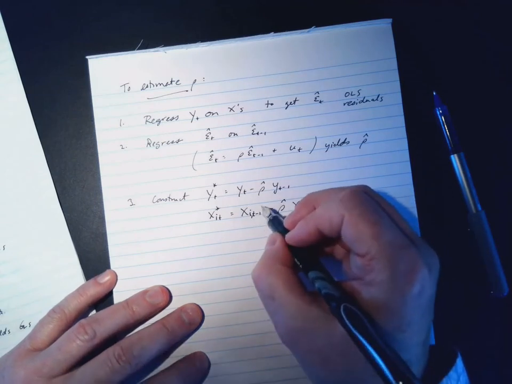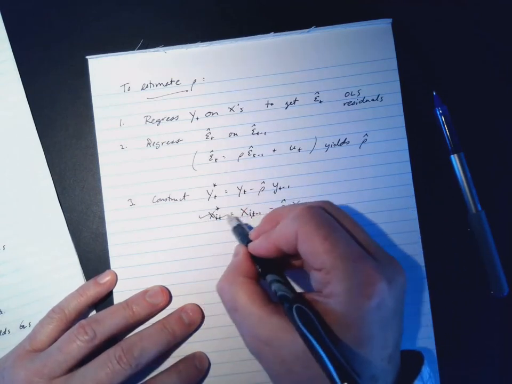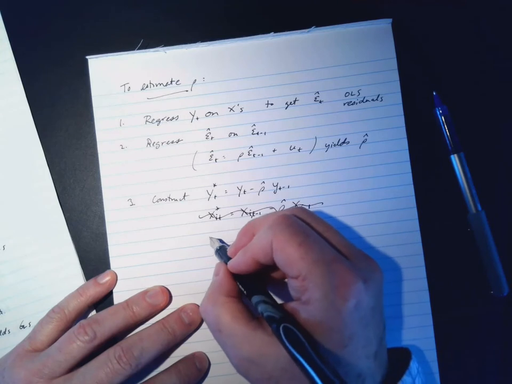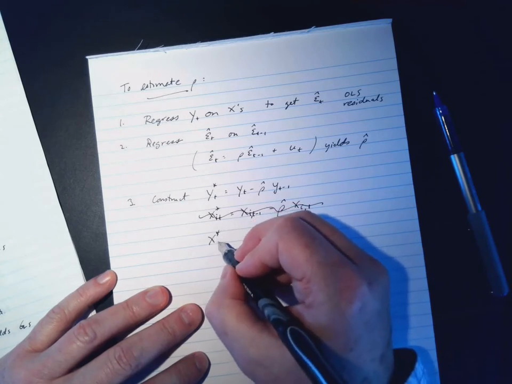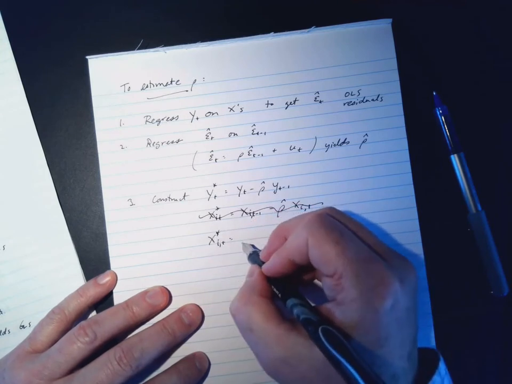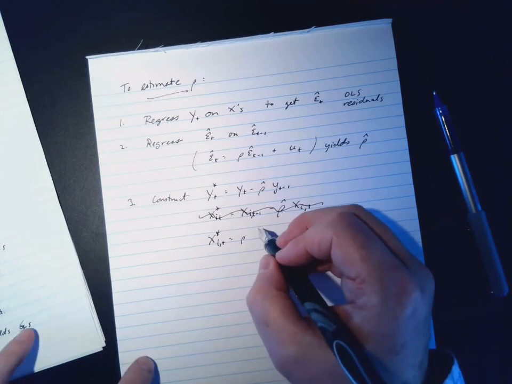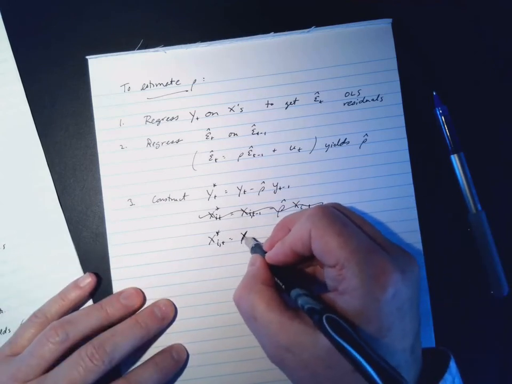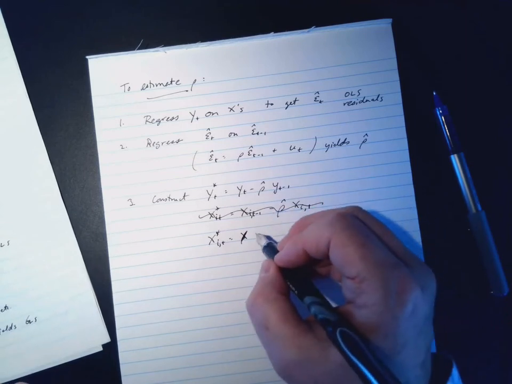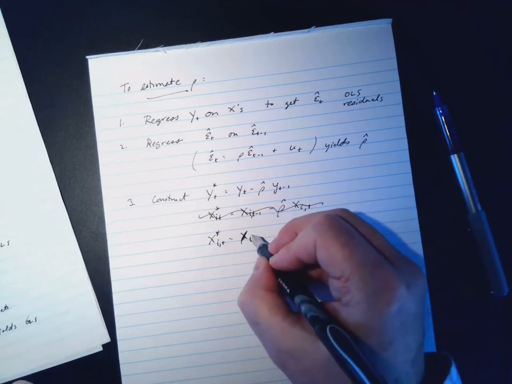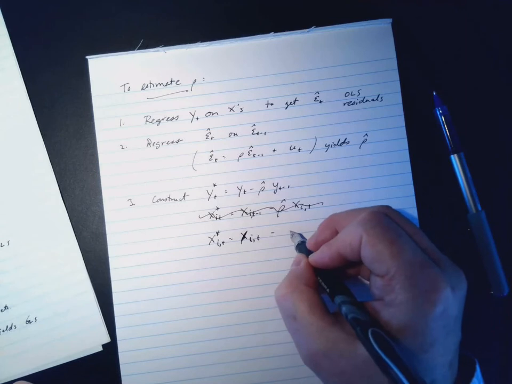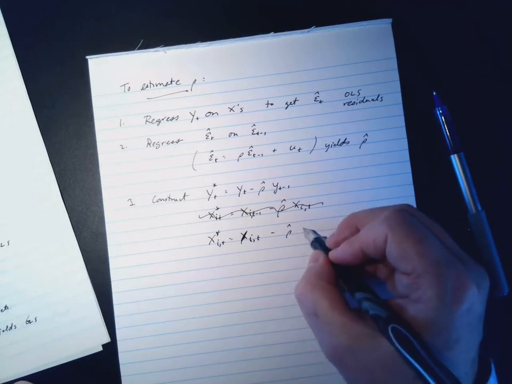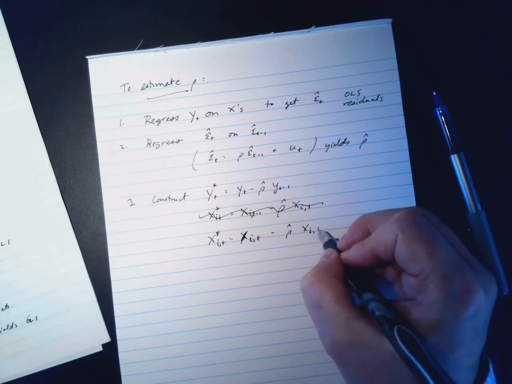Oops. Scratch that. No, I was right before. Sorry. Don't know what's wrong. I was misreading my notes here. Xit star equals xit minus rho hat x i t minus 1.